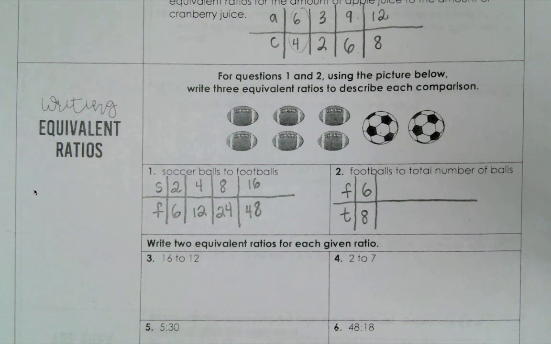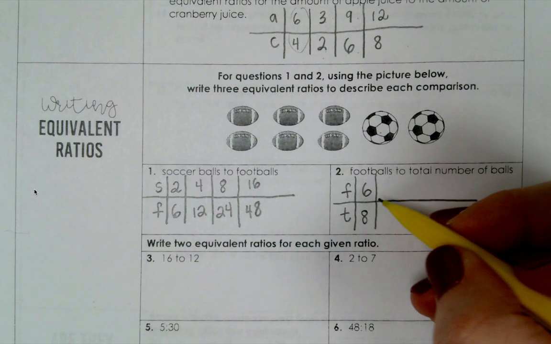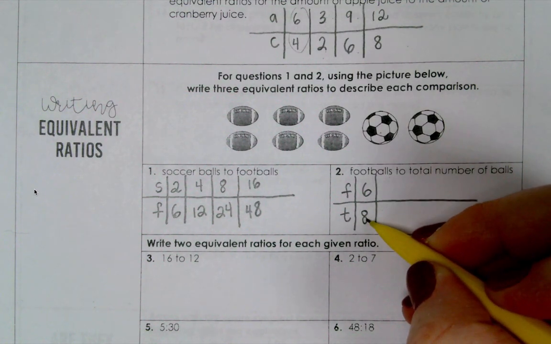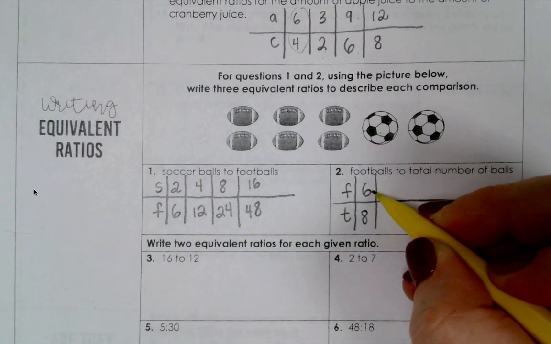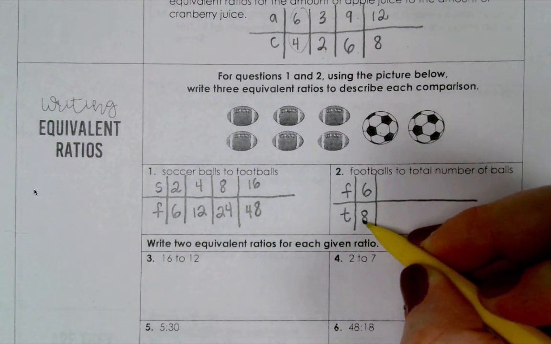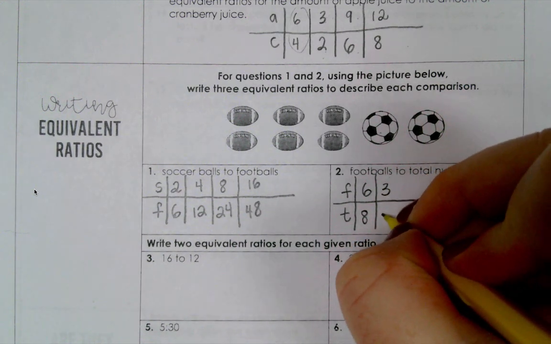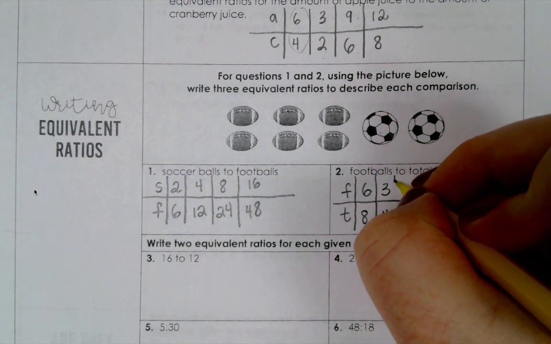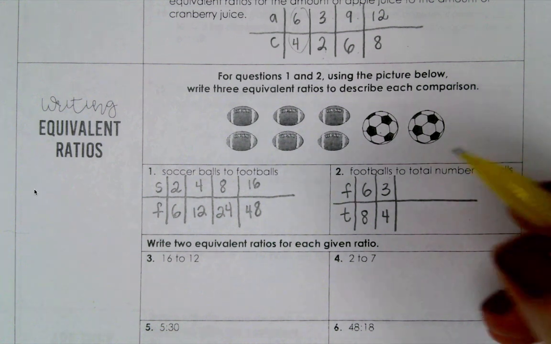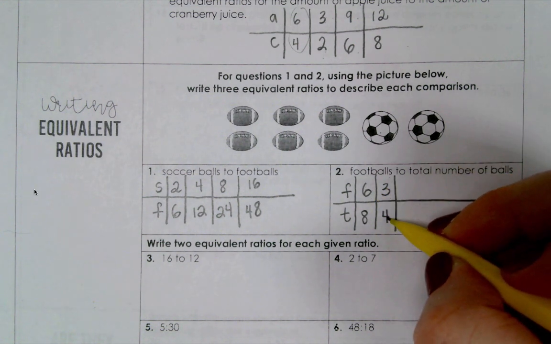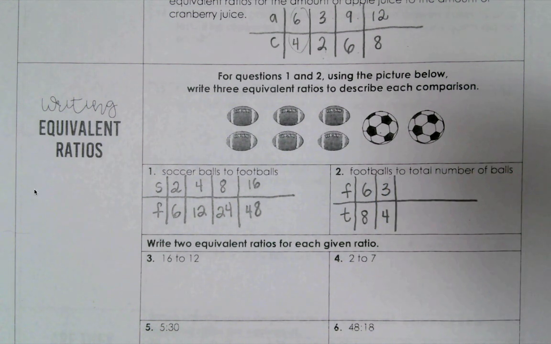Remember, when I scale down, I'm going to divide by the greatest common factor to get my unit rate. For 6 and 8, the greatest common factor is 2, so I get 3 to 4. 3 times 2 is 6, 4 times 2 is 8.